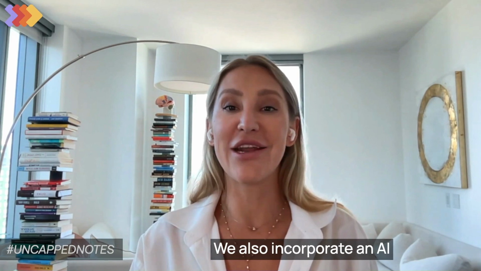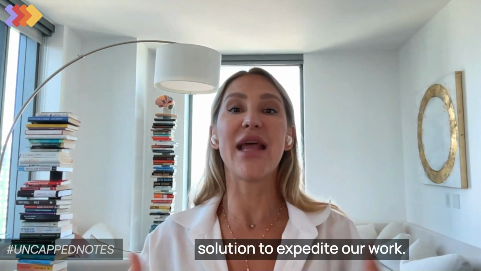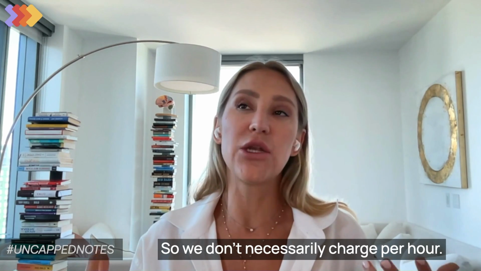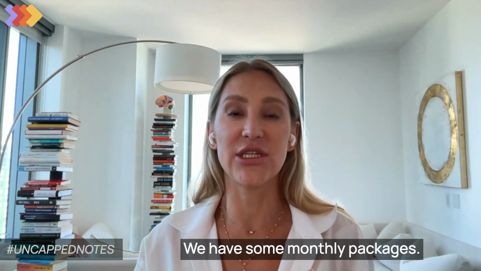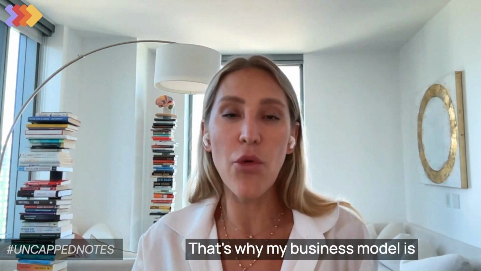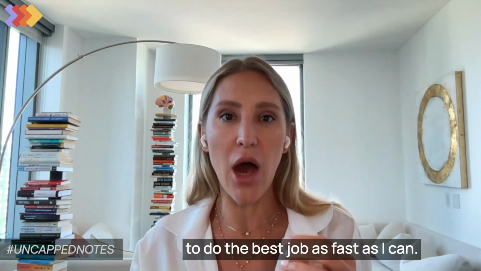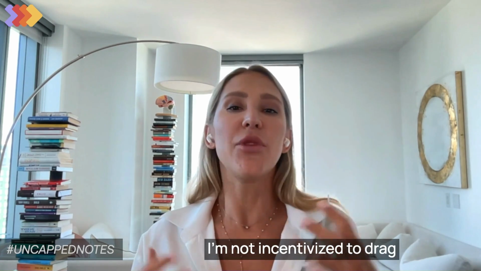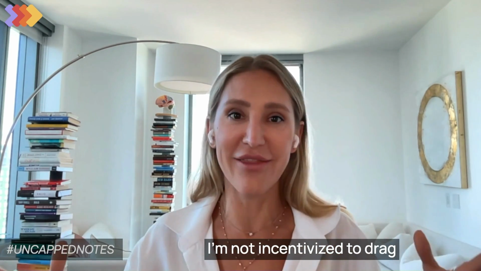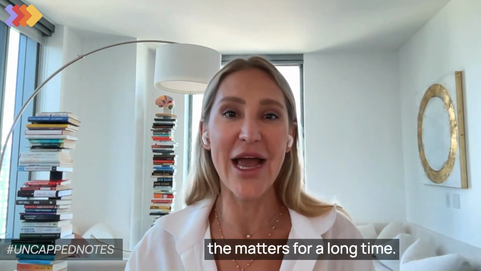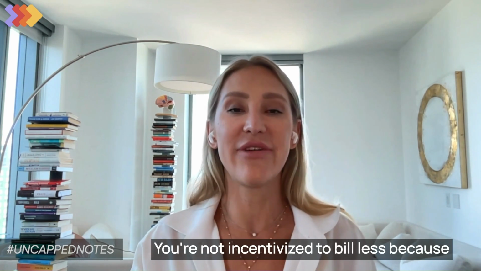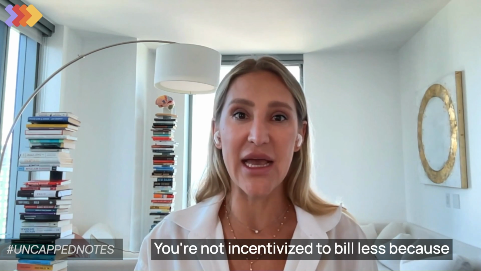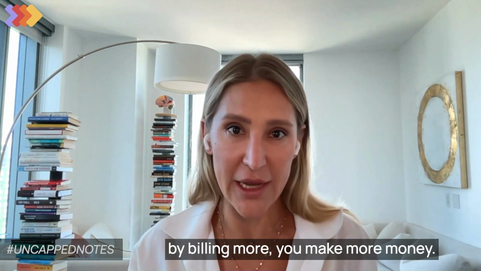We also incorporate an AI solution to expedite our work. So we don't necessarily charge per hour. We have some monthly packages. That's why my business model is to do the best job as fast as I can. I'm not incentivized to drag the matters for a long time. And that's the traditional big law model. You're not incentivized to bill less because by billing more, you make more money.